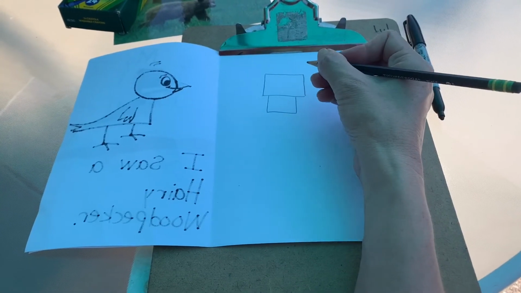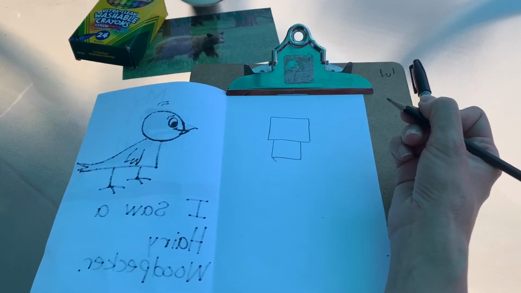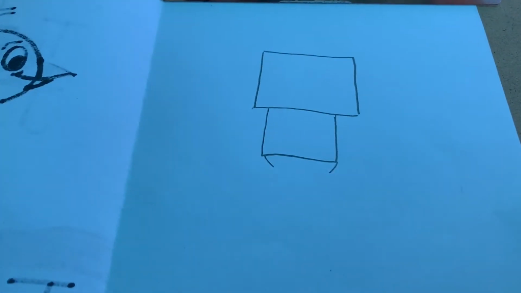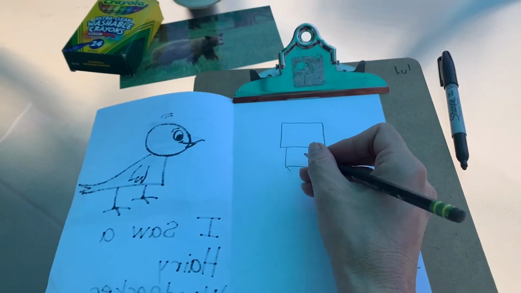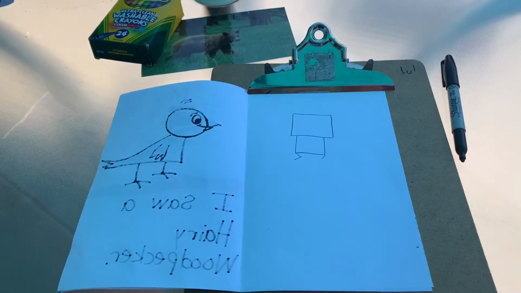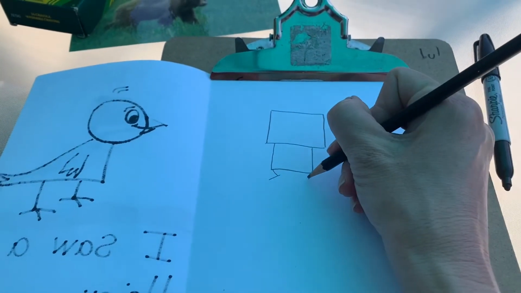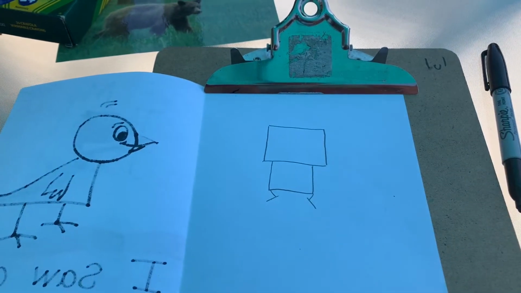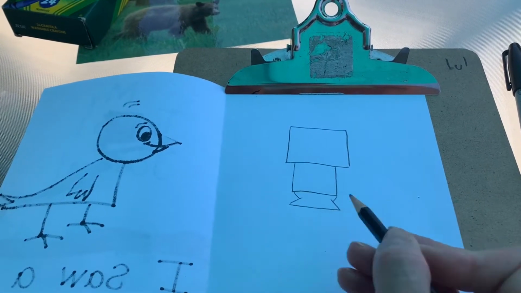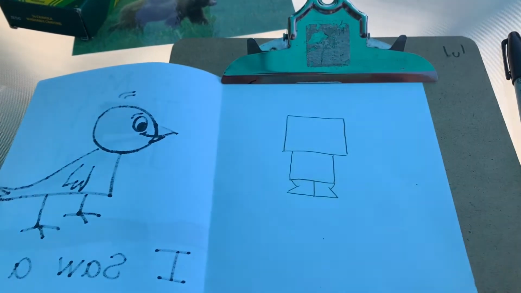Okay, next we're gonna draw the feet. So we're gonna draw a short curved line coming down from this side, and we're gonna do the same on the other side. Then we're gonna come up to right about here, and we're gonna draw another curved short line going down, a diagonal line. And then I'm gonna do the same thing on the other side. And then I'm gonna draw one line on the bottom to connect them. And now since these are the feet, I need to make 2 of them.